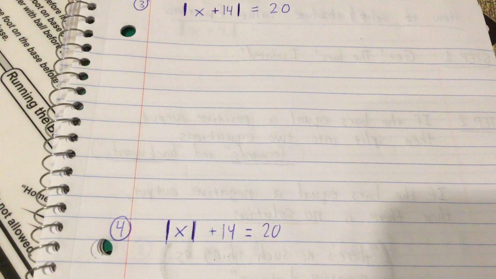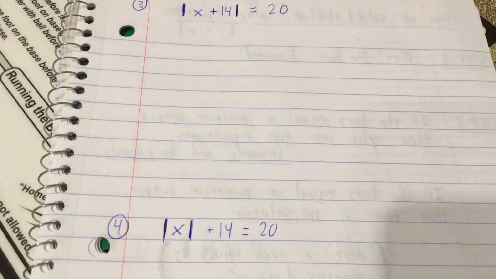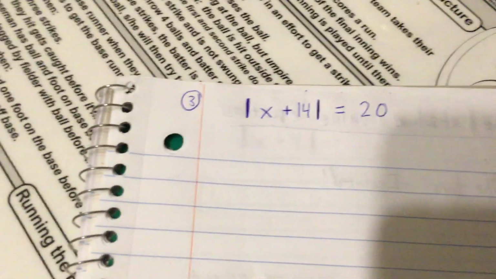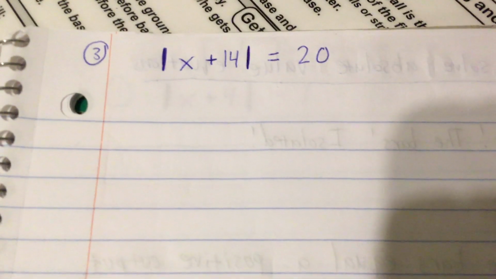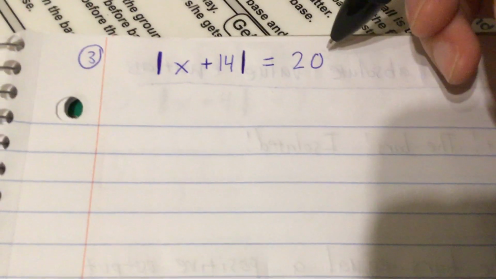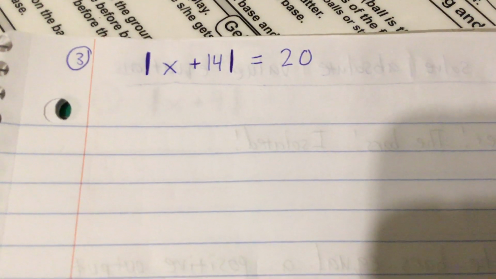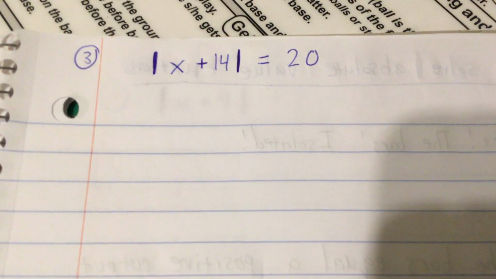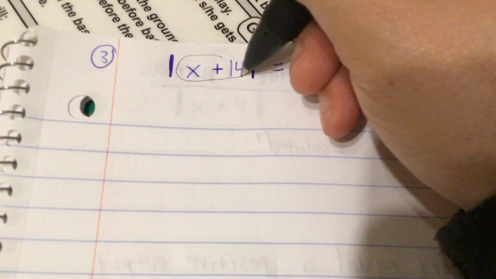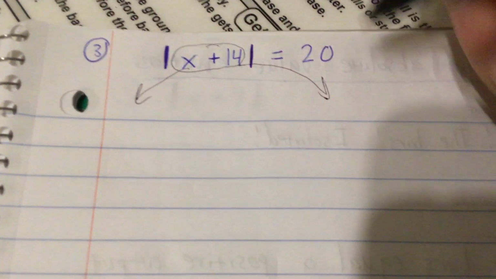Okay, there's only one minor difference. So let's take a look at this one. Are the bars isolated for problem number 3? Yes. Does it equal a positive output or a negative output? Positive output. So what I need to do is take the inside equation and split it into two equations.